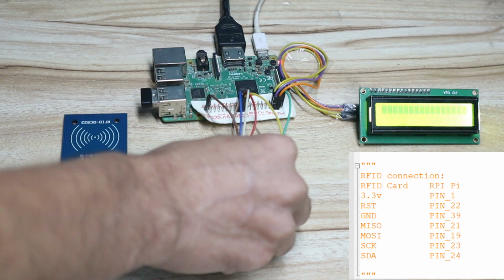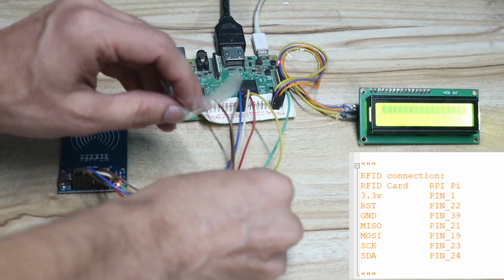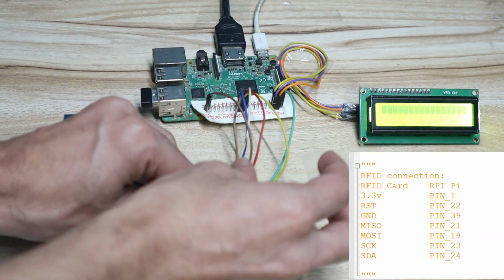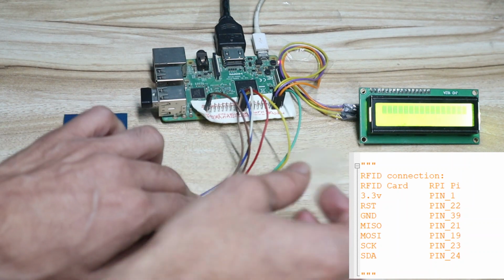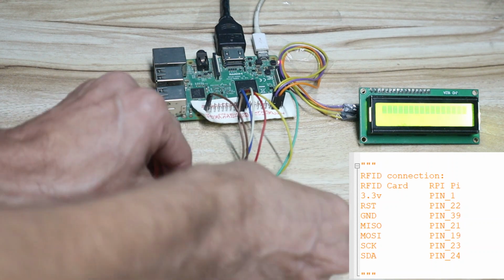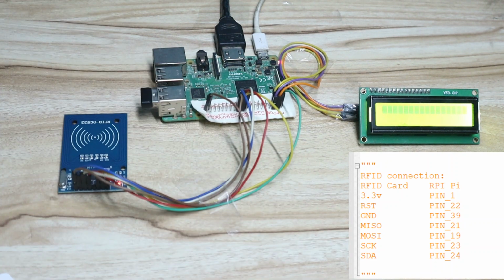It is very simple. You just have to follow the connection given on the screen and plug each pin into the Raspberry Pi as per that name. Okay, so this is done.